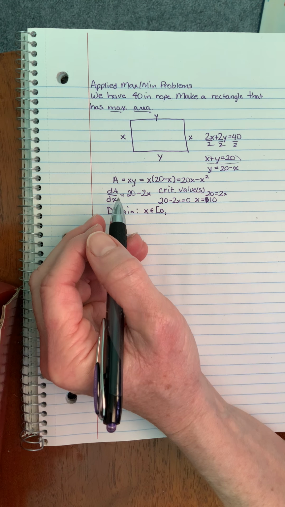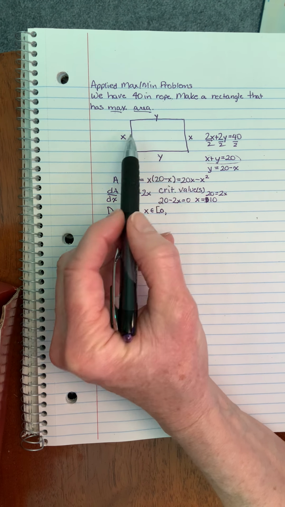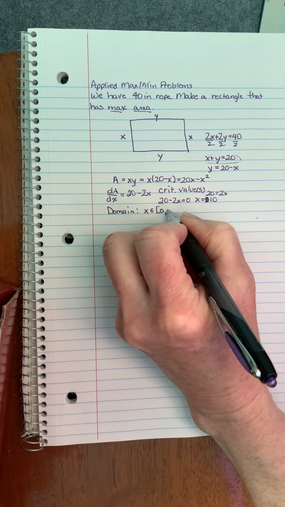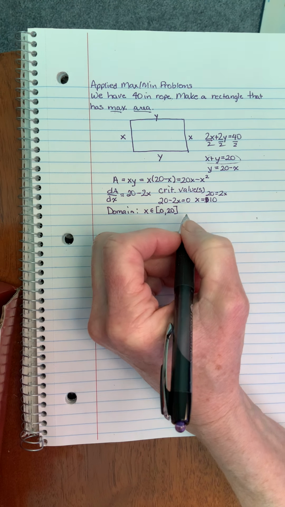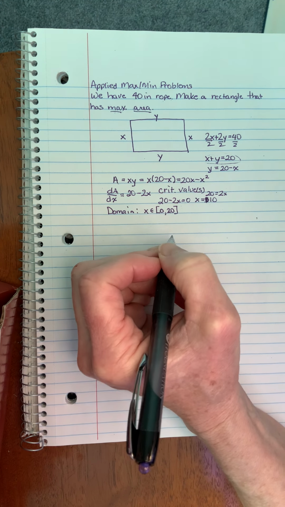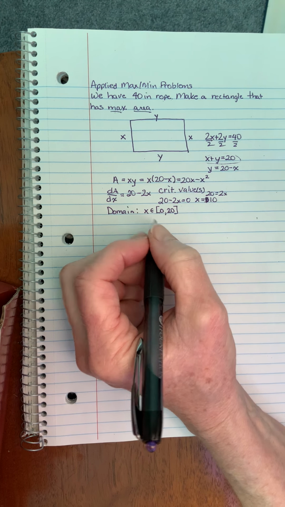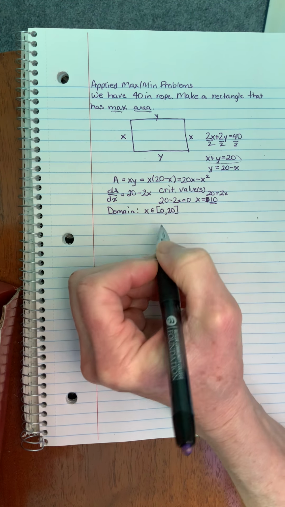And the very biggest it could be would be what? How about 20? Because we've got to have 2 of them. And that wouldn't be a rectangle either. But those are the smallest and largest values possible for x. Thankfully, our critical value is in this region.